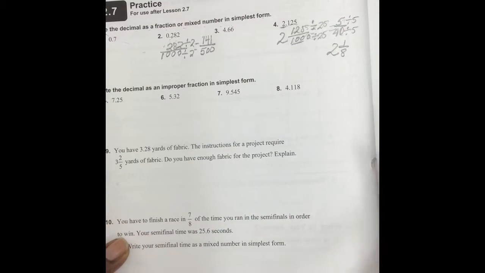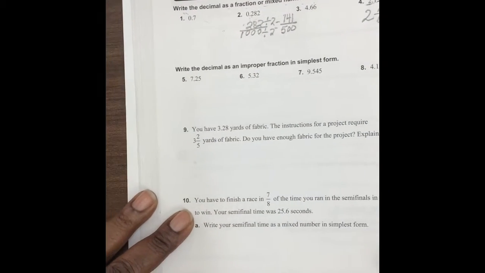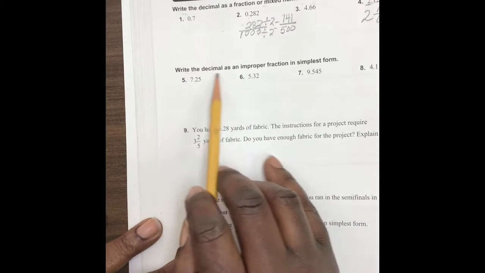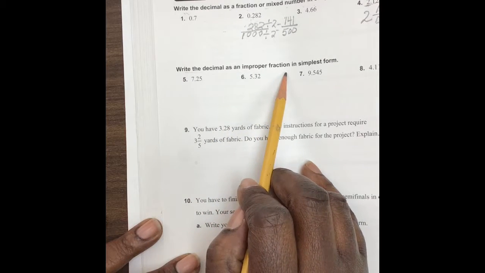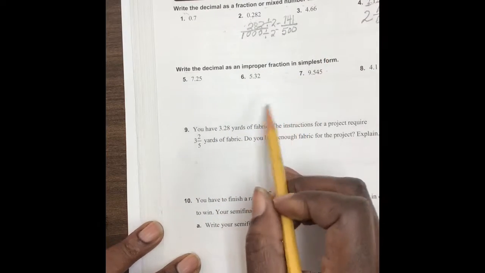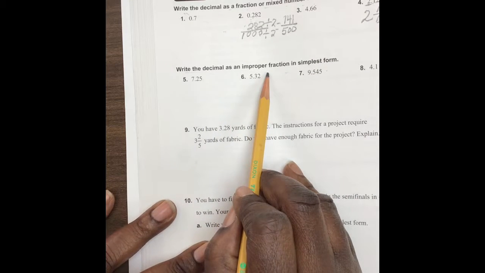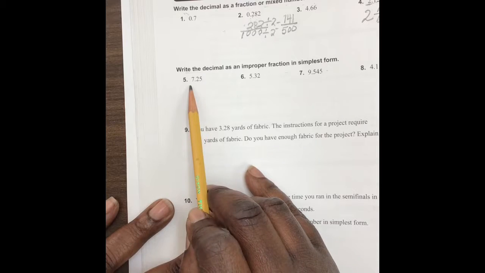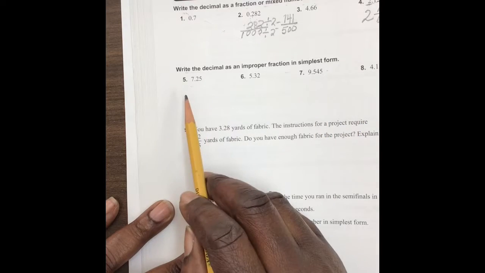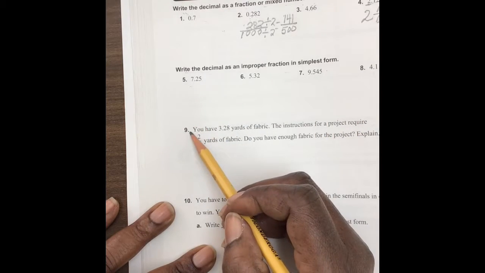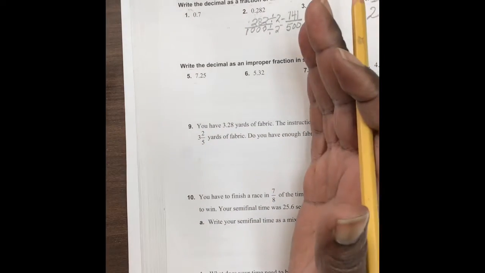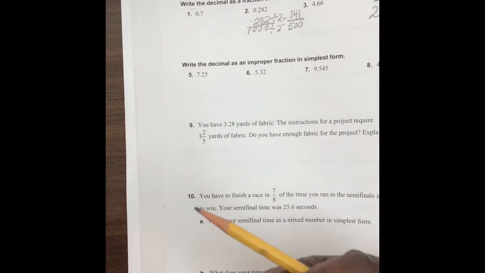Okay? Let's move forward. Number 5. It says, write the decimal as an improper fraction in simplest form. Well, we did not cover this in class, all right? So I will cover all of these with you, okay? Remember, an improper fraction is when the numerator is larger than the denominator.